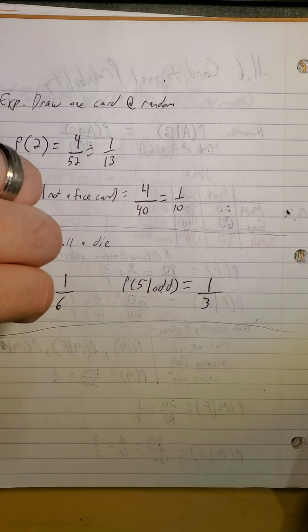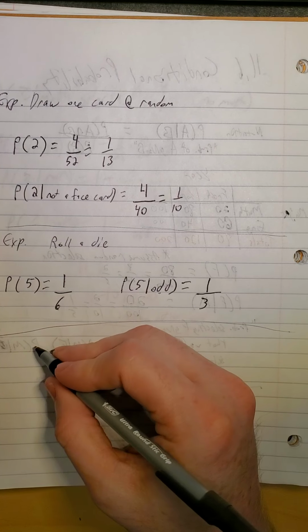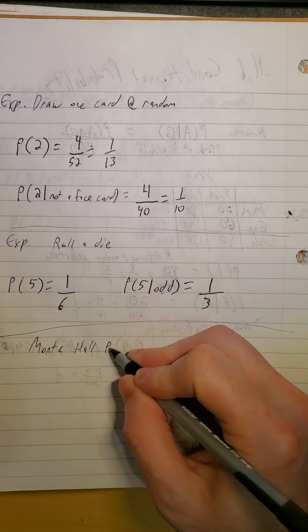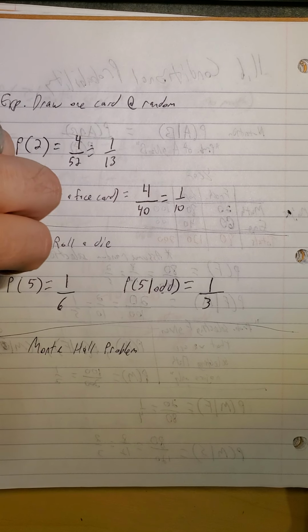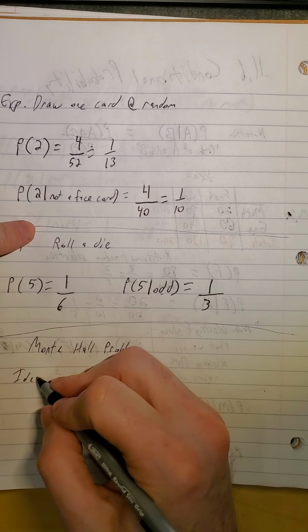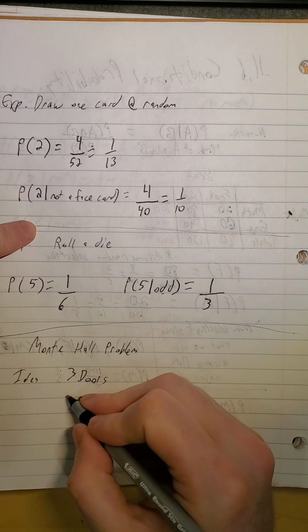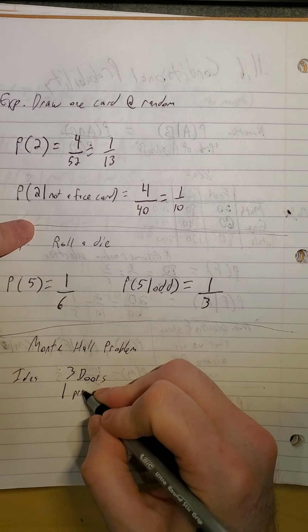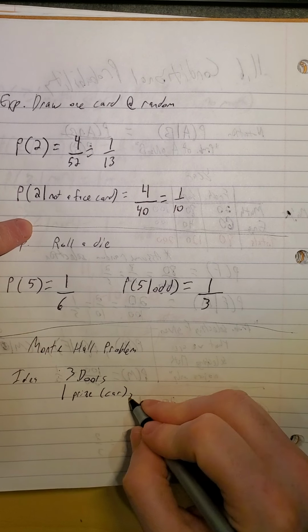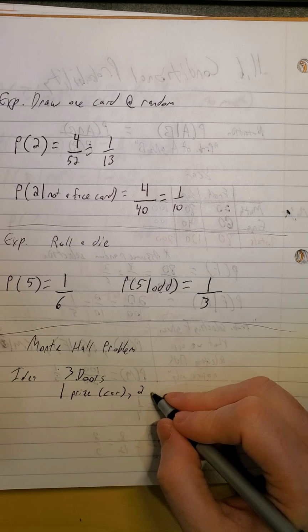So the next thing I want to talk about is one of our most famous recent math problems. It's referred to as the Monty Hall problem. So the idea here is there are 3 doors. One has a prize. For this experiment, we'll refer to it as a car. And 2 are things that are not desirable.